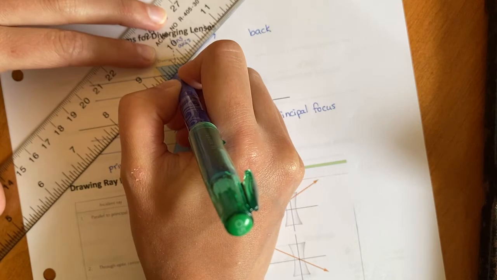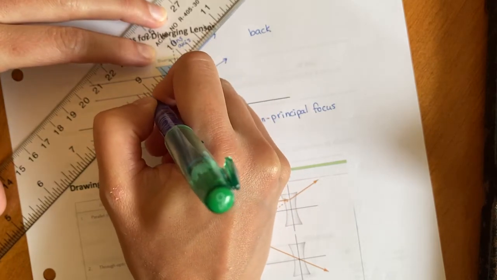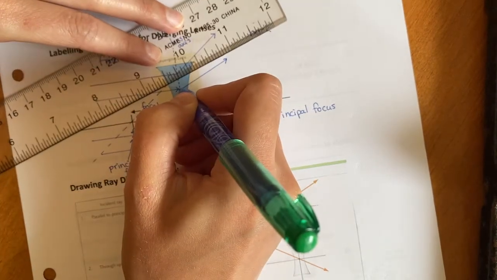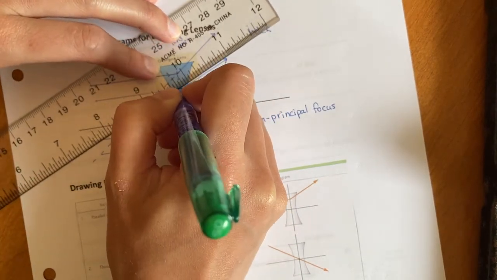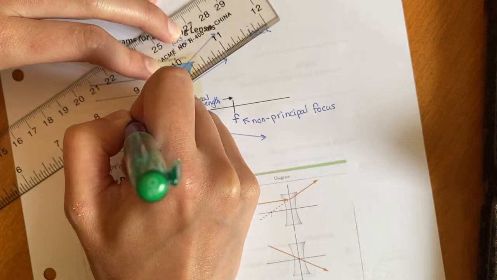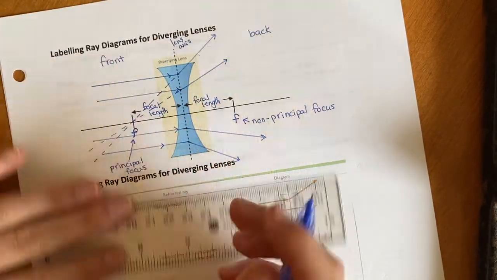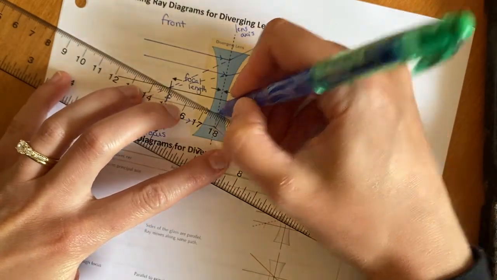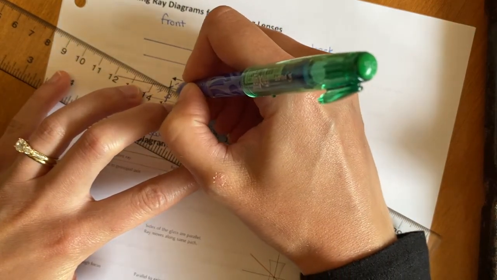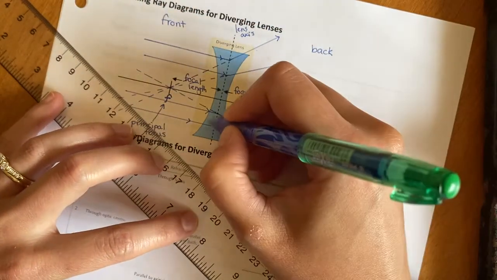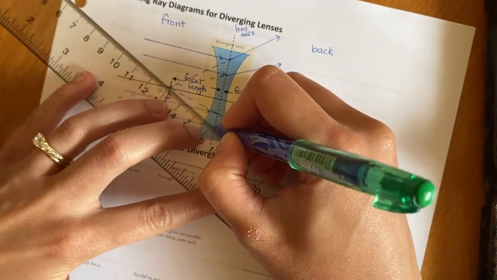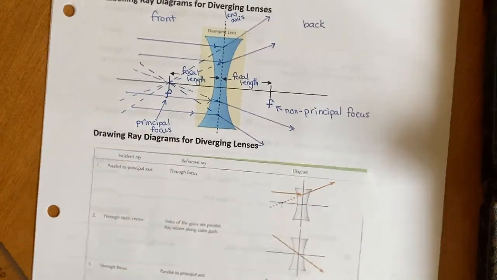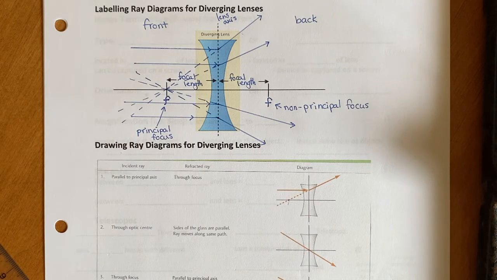So if we're looking for that spot, when we extend the lines backwards, as virtual rays that are dashed, we'll find the location here on the principal focus where they would meet each other. So now we can see that spot.